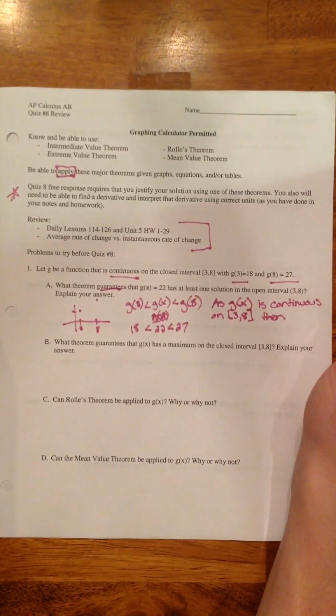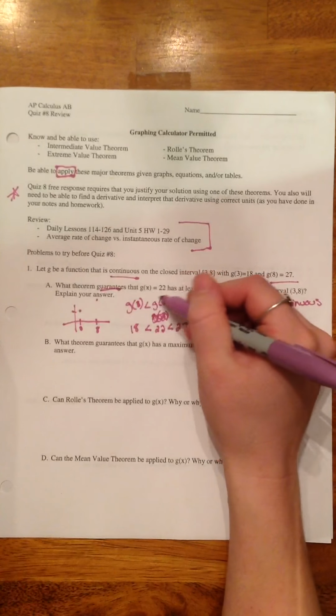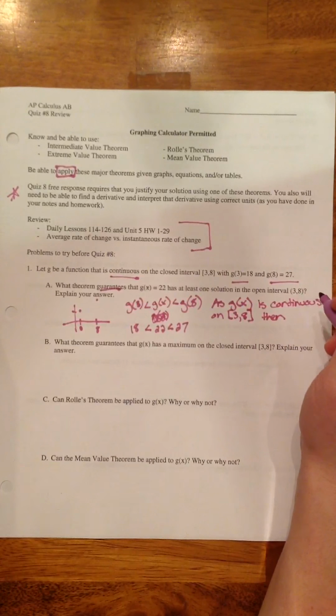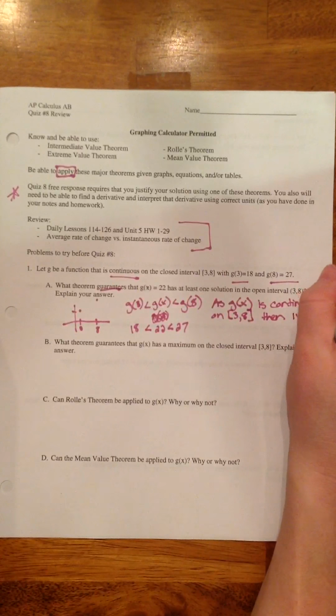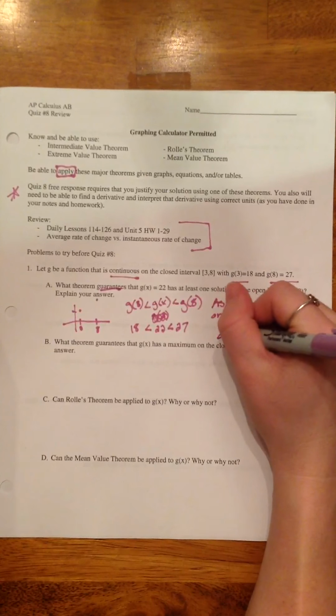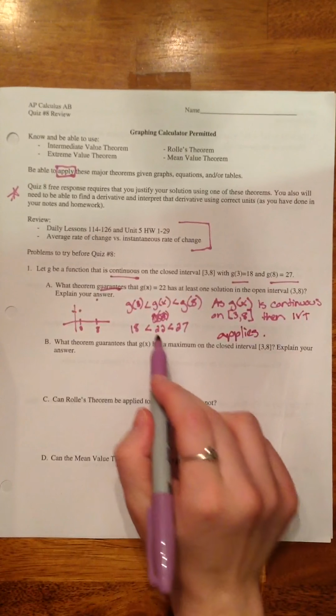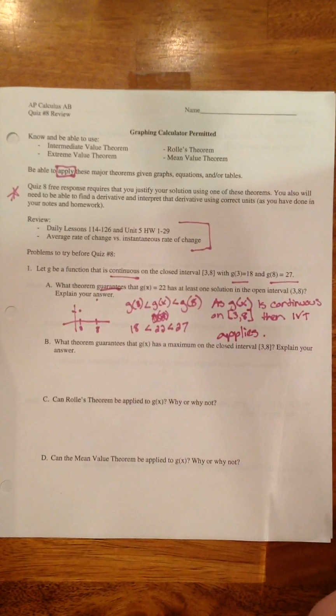I don't know what that value is, but this makes sense. G of x is somewhere 22. And so this is guaranteed by the intermediate value theorem. So I'm saying that g is between these two, and I'm also saying g of x is continuous. So the conditions for IVT apply.